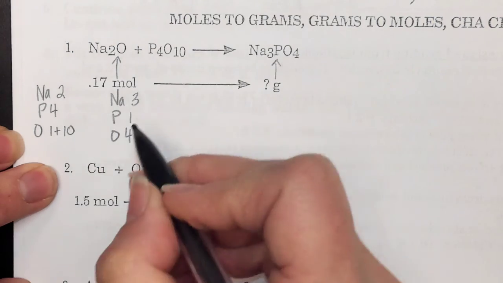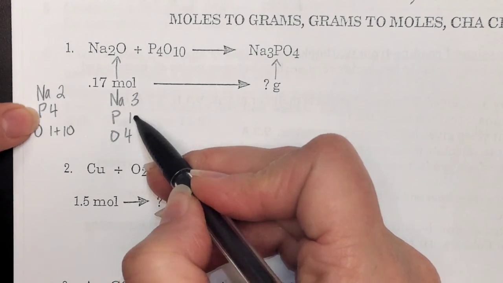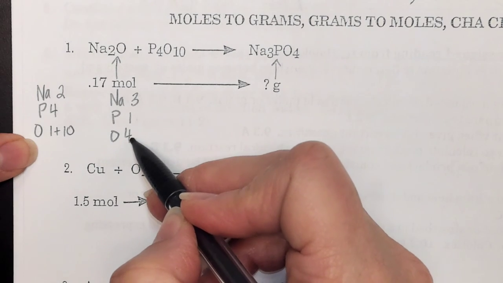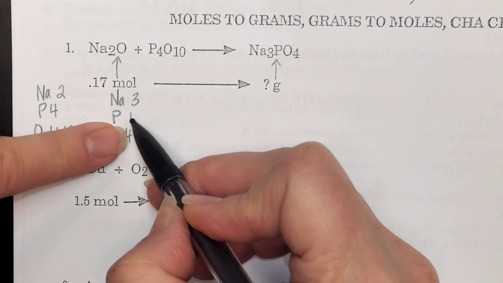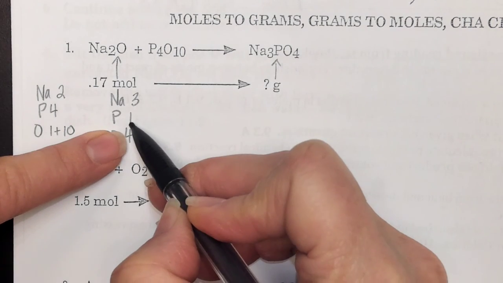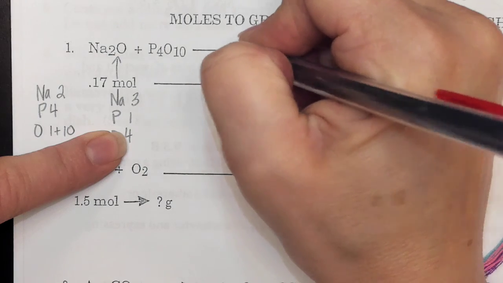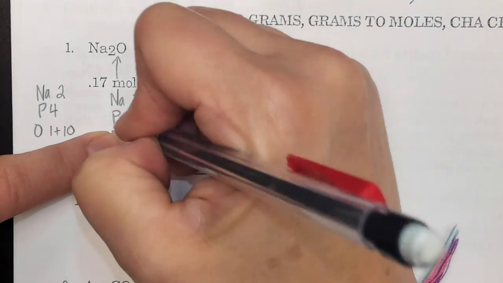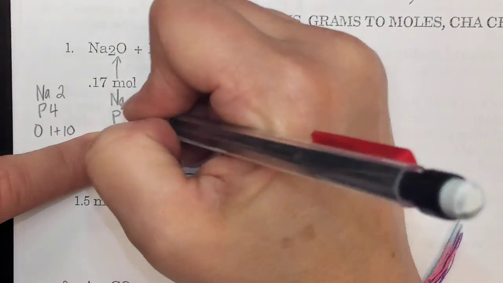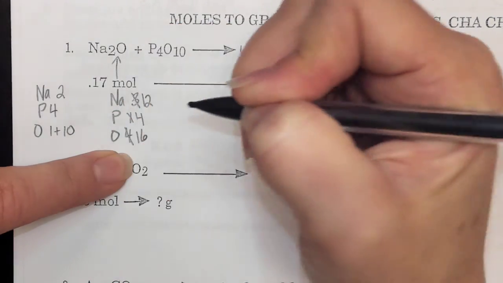Okay. If I glance at these numbers, I note that my sodiums do not balance. Nothing balances. Phosphorus doesn't balance, right? But I see that I have 1 phosphorus and I need 4. So I know that I'm going to have to fix that. So we're going to start by placing a 4 in front of Na3PO4. That gives me 4 phosphorus, 12 sodiums, and 16 oxygens.